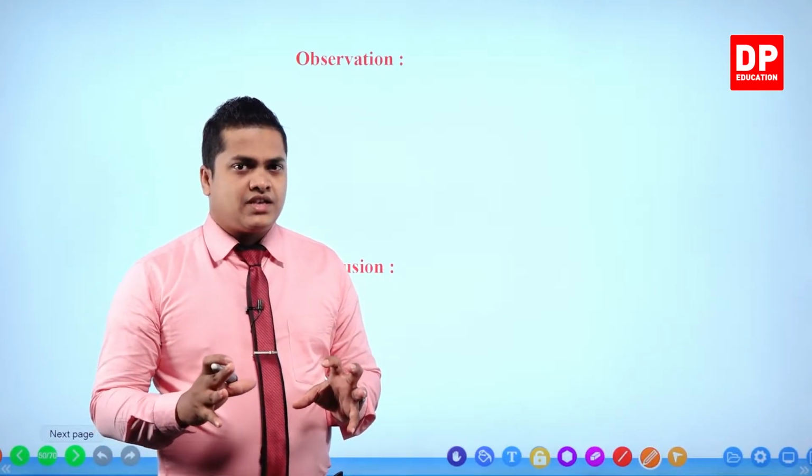So we can say that when the intensity of light is high, the resistance is low, therefore the current flowing is high and the brightness is also high.